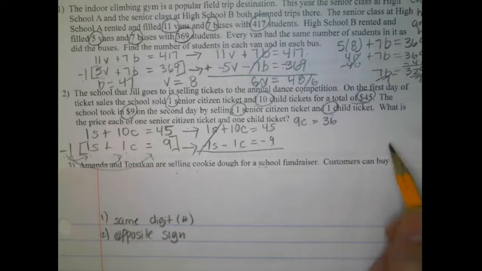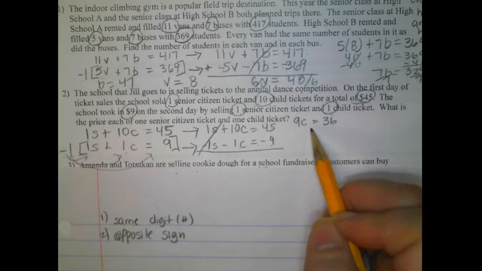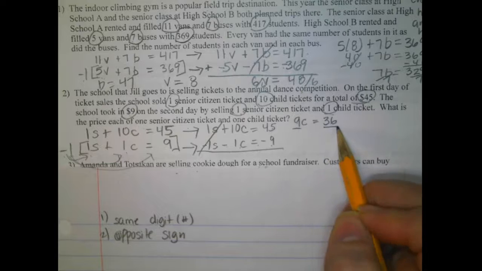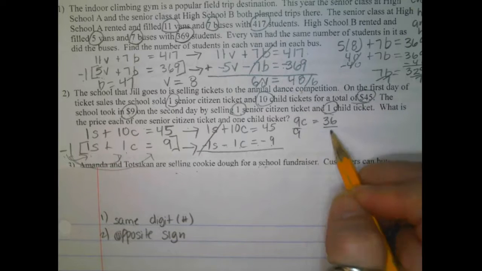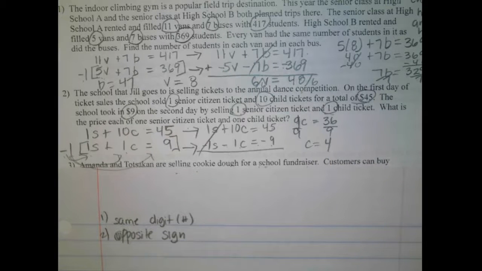Okay, so then I can solve for C by doing what operation? What am I going to do now? I'm going to divide, right? Both sides by what? 9. So what does C equal? 4. That wasn't that hard, was it?